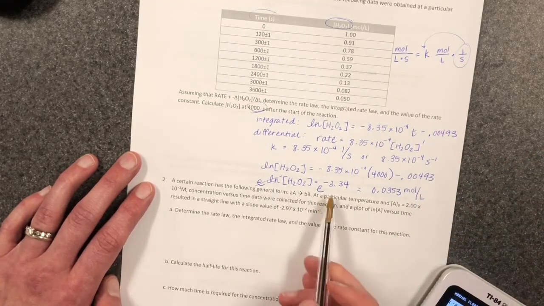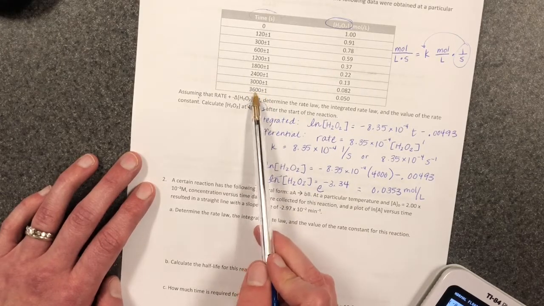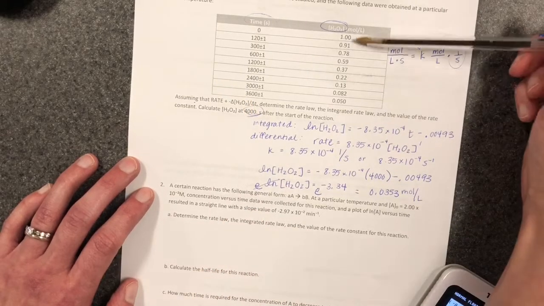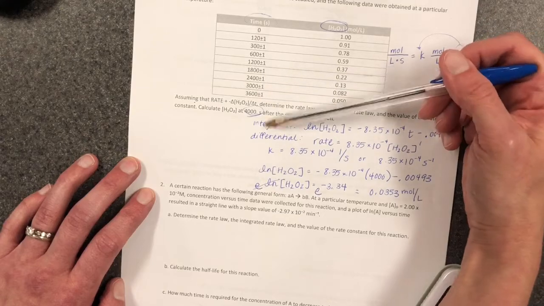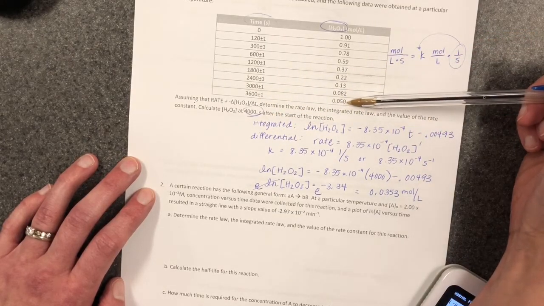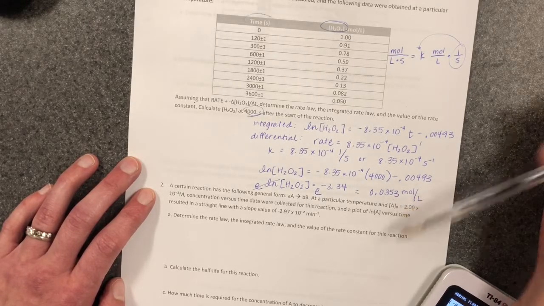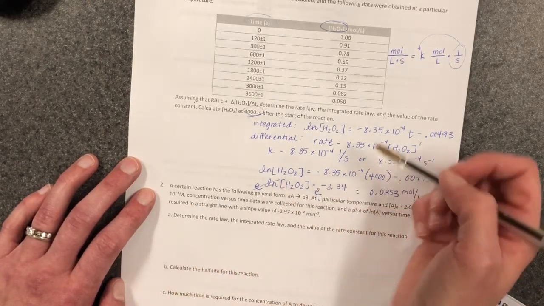Now, does that answer make sense? Well, let me think about it. 4,000 seconds would be after the data that we have available. And so what should be happening to the concentration is that it decreases over time. So if my time increases, then my concentration should actually be less than 0.05. And the value that I calculated is less than 0.05. So this seems like a viable answer. You can always check your work that way.